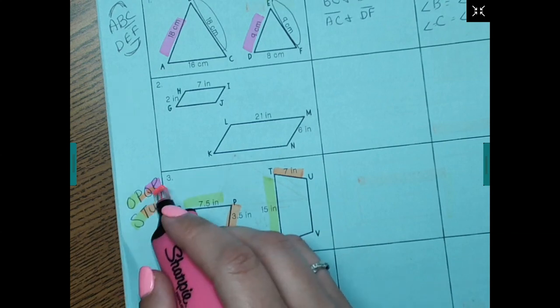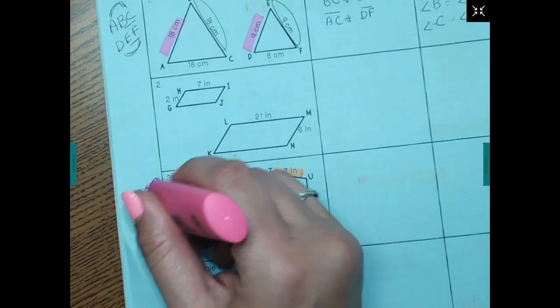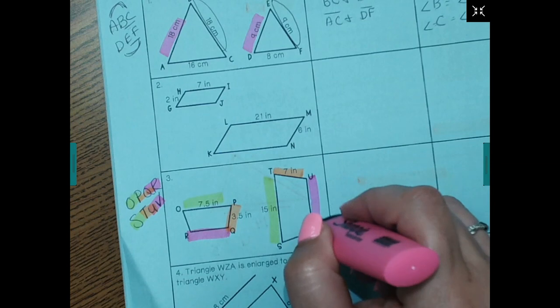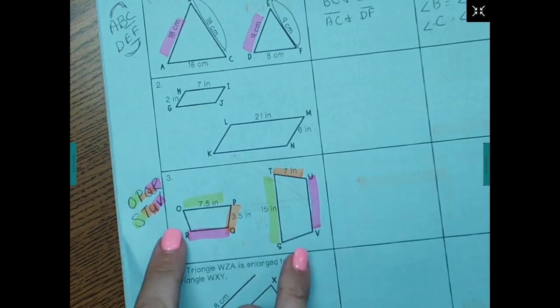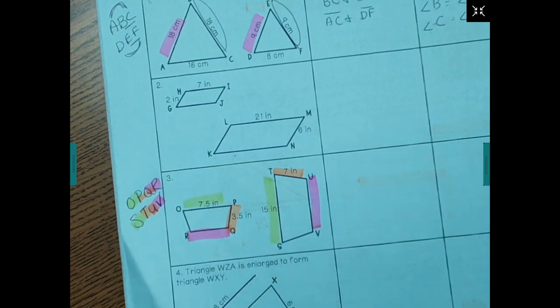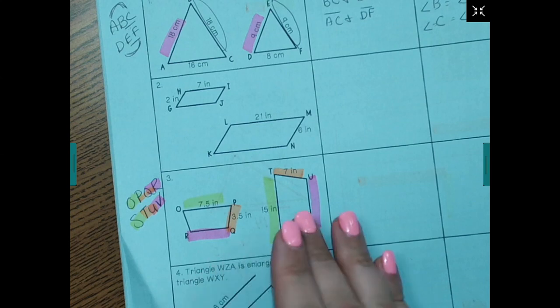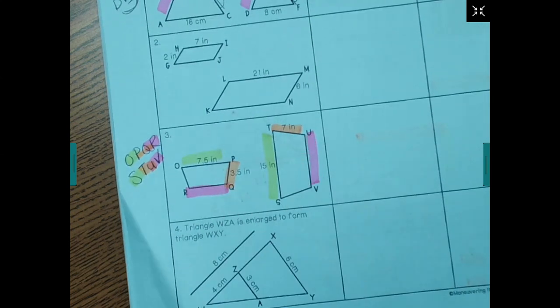QR is the last two letters. What's the last two letters? UV. And then the whites are going to go together. Okay. If you want to write the letters, you can. You can do the letters or the shading. I don't think you have to do both. Okay. But let's do the angles.